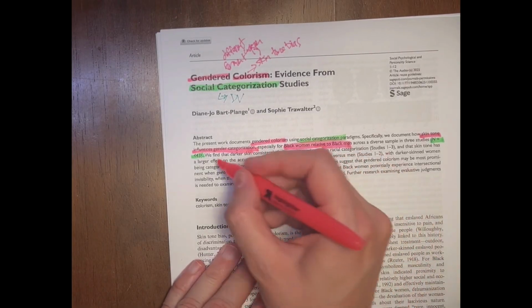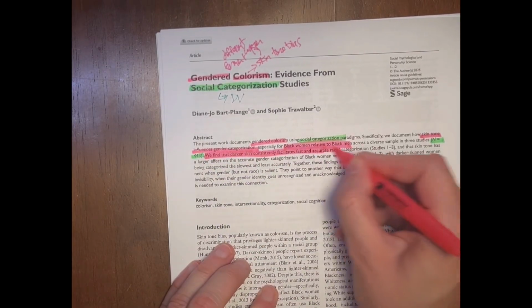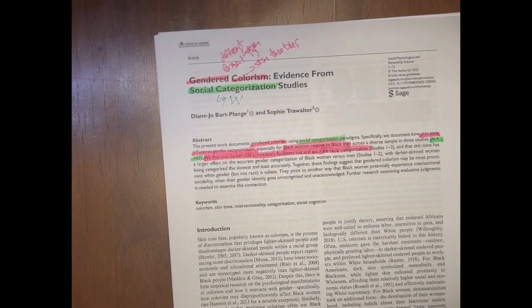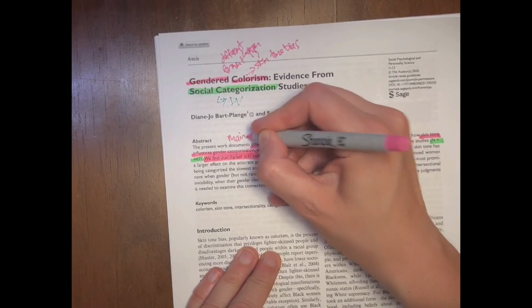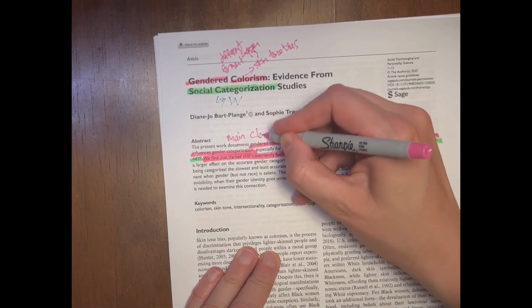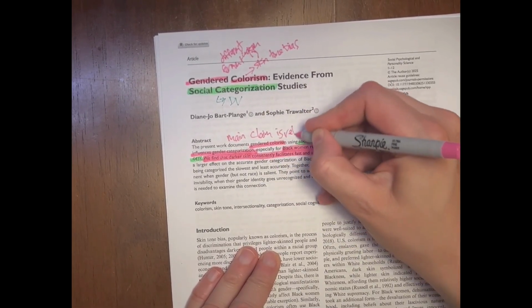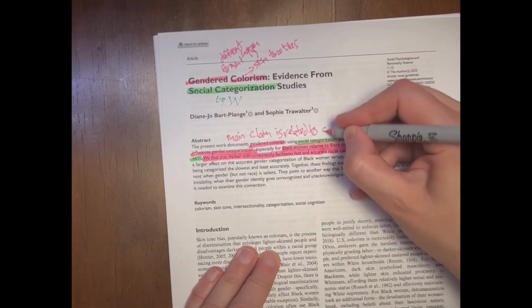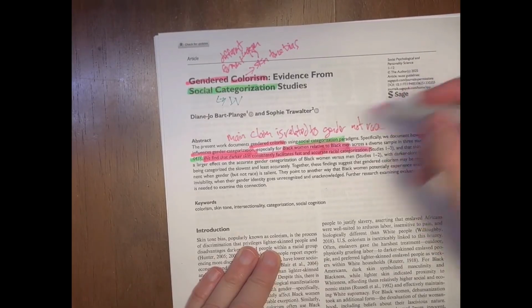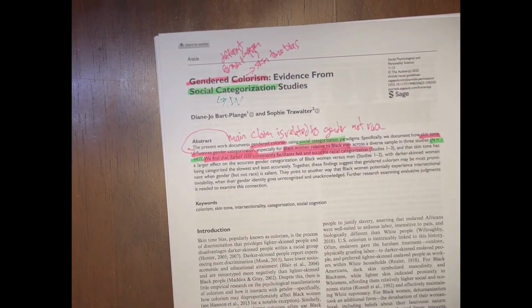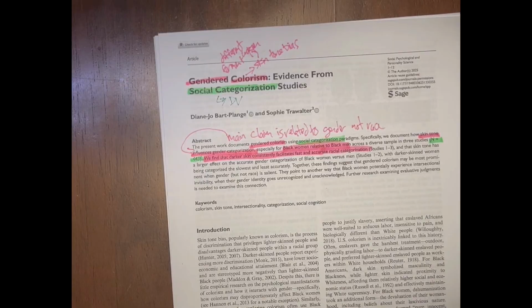I'm going to highlight this because it sounds like a claim, but I'm also going to write that it seems like at this point the main claim is related to gender, not race. I'm getting that from this line right there. So I'm making a note to myself: remember, it looks like they looked at categorization for race and gender, but the claim they're making is about gender categorization. Okay.